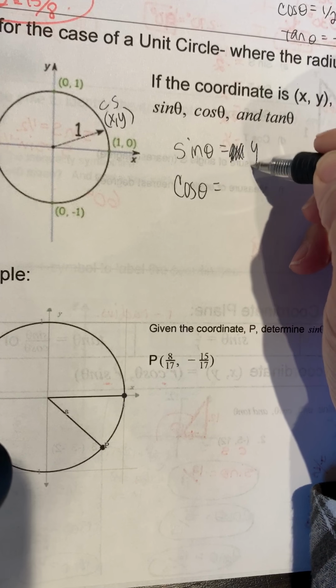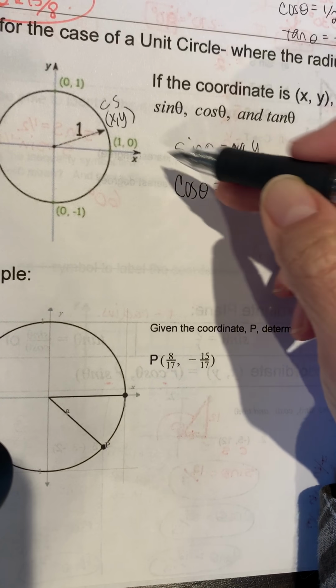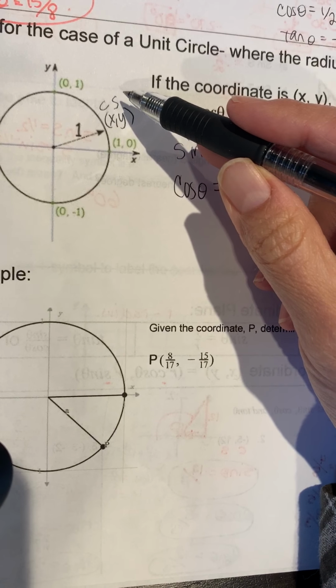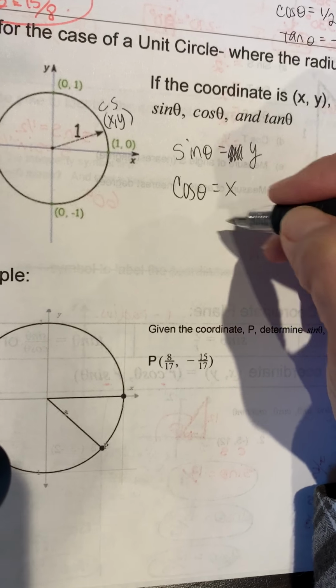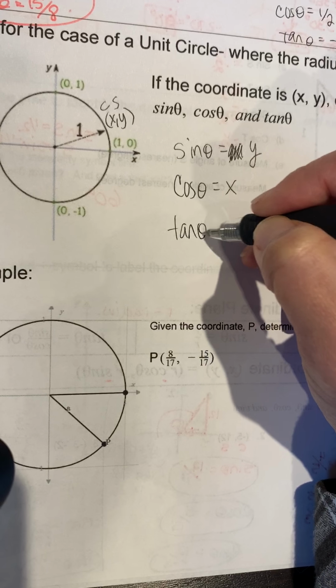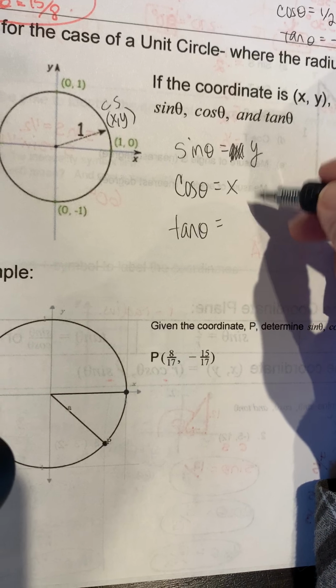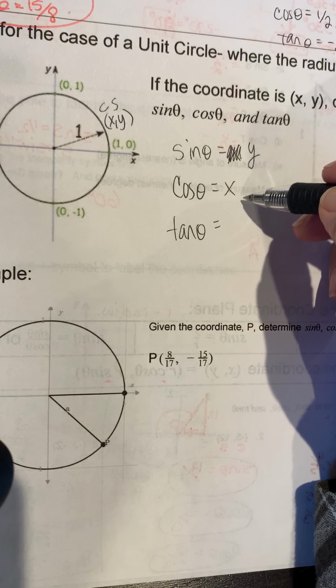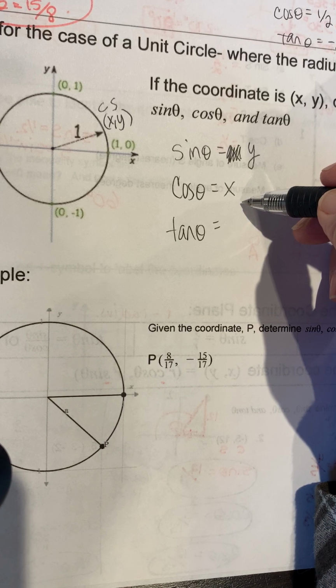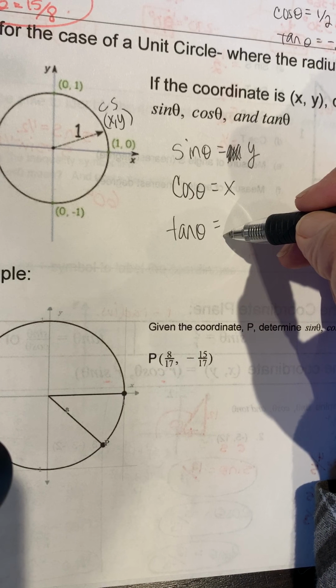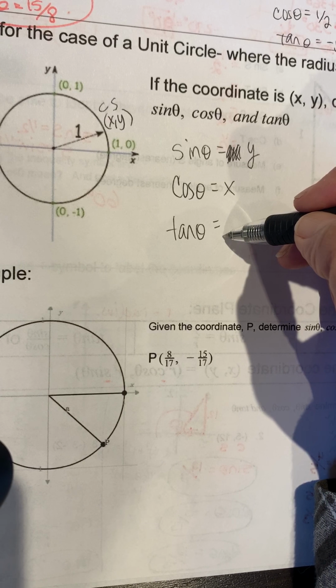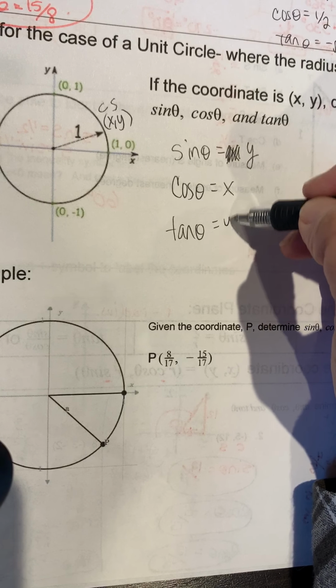Sorry, this is y. And cosine theta is going to be the x value. Sorry, x over 1, right? And then tan theta is just sine over cosine. So that's just going to be y over x.